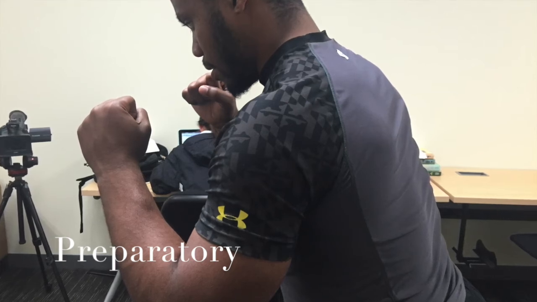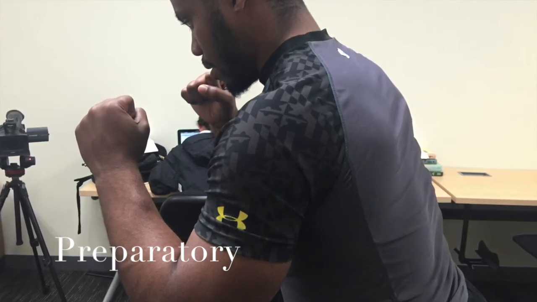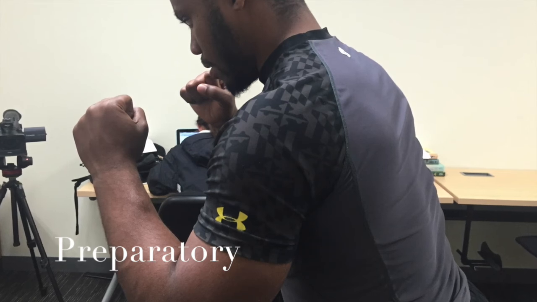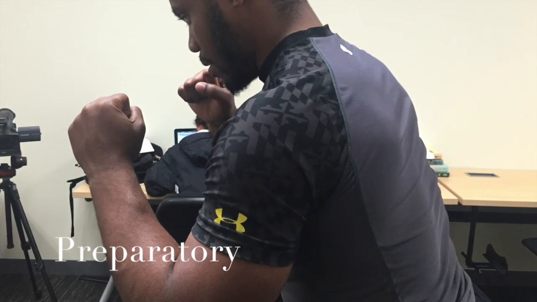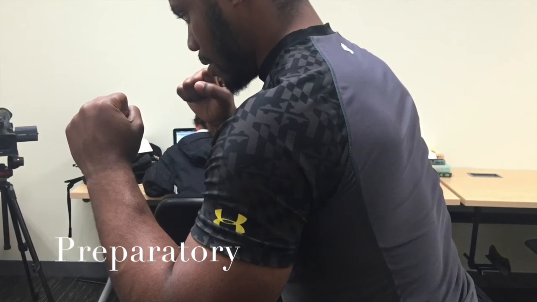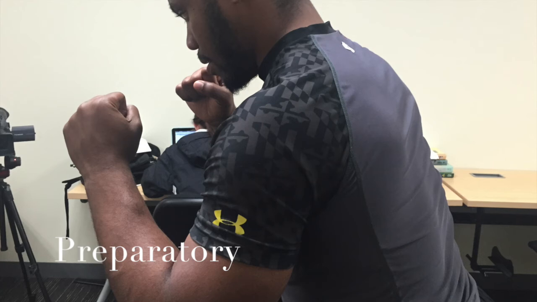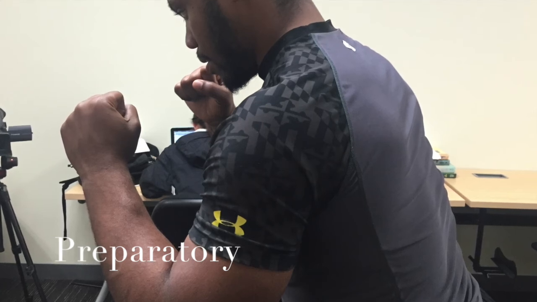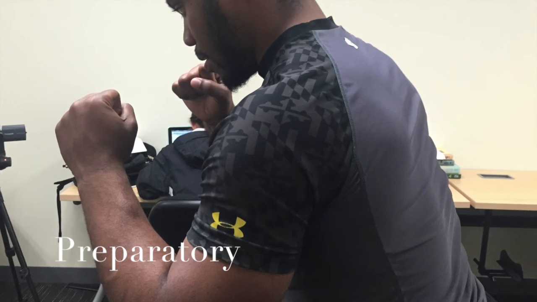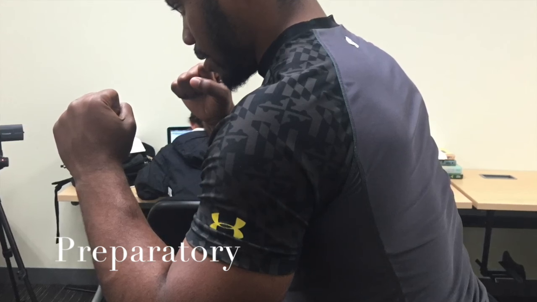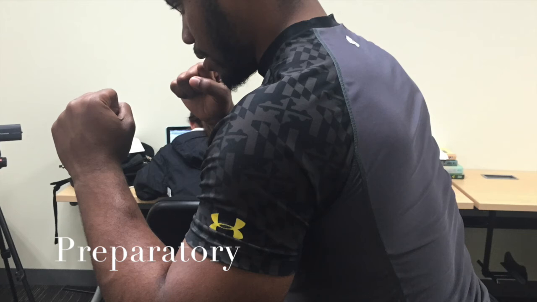And moving along. Preparatory. Right side. The glenohumeral, the action is flexion. The agonists are coracobrachialis, anterior deltoid, upper pectoralis major. The antagonists are the subscapularis, posterior deltoid, lower pectoralis major, teres major, and latissimus dorsi.